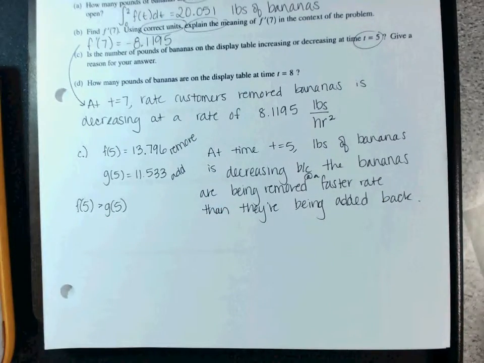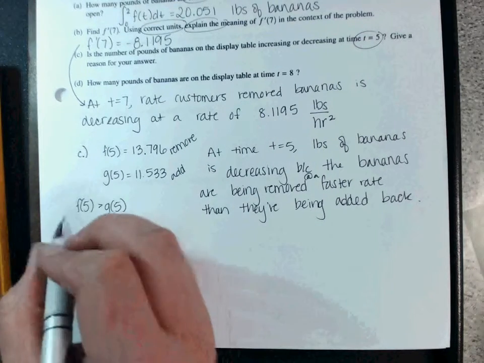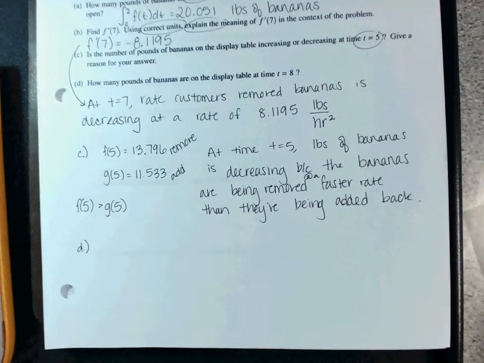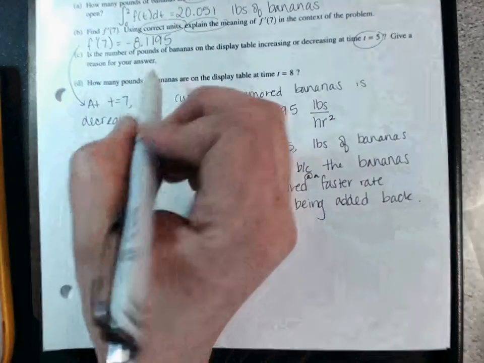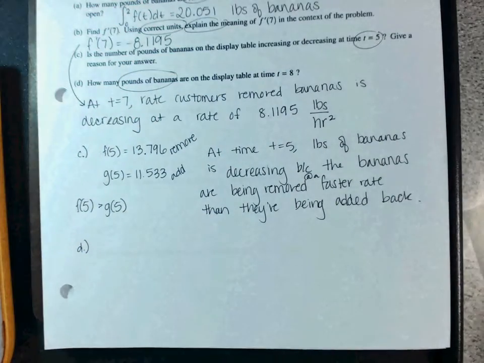Yes, ma'am. Camille? Because it's already a rate, that's correct. You got it. Okay, look at part D. How many pounds of bananas are on the table? What do we need to do for that one? I want pounds of bananas. I have pounds of bananas per hour. What am I doing? Integrals.